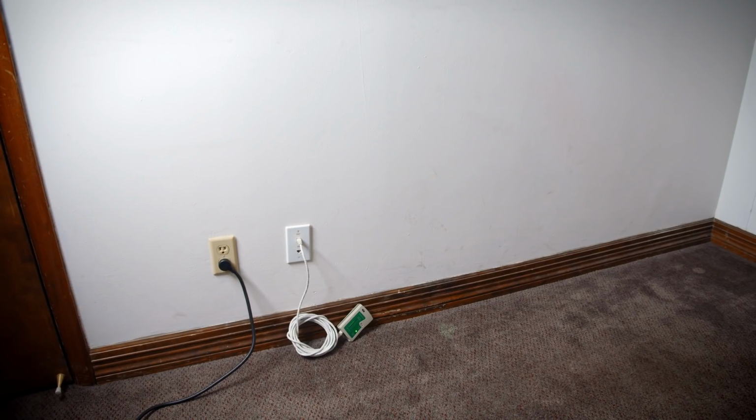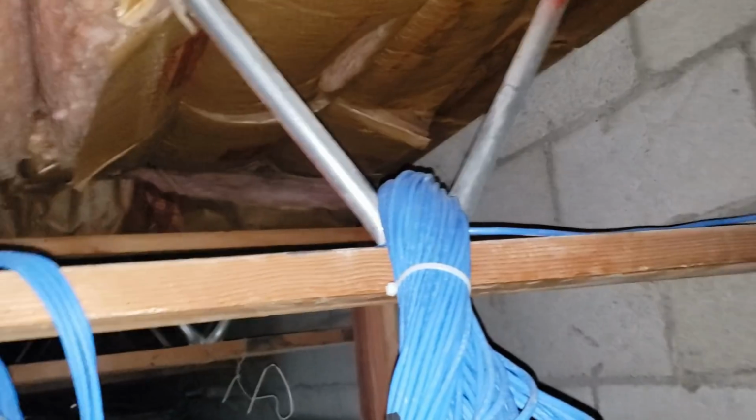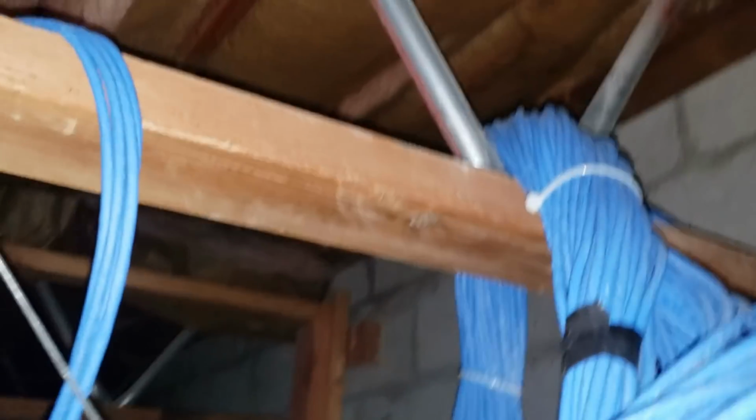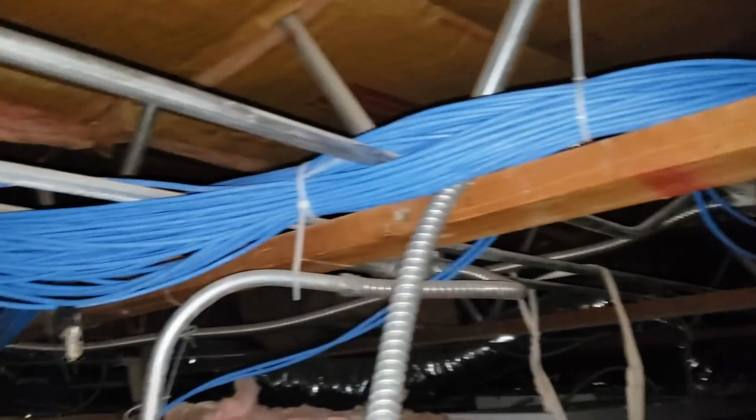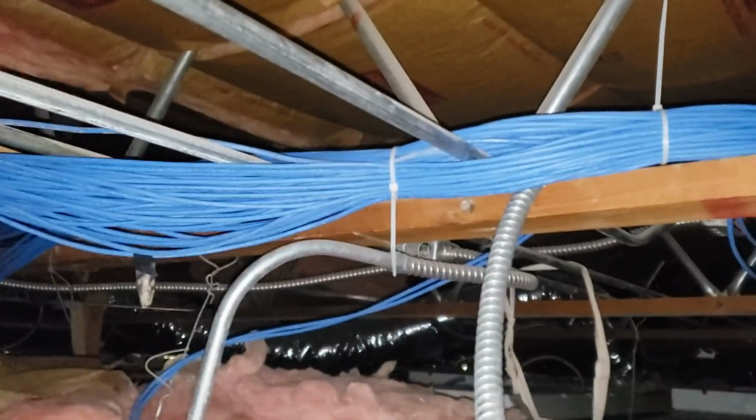Now these are all zip tied, so that's a slight issue. Let me grab the ladder and see what they look like up there. Okay, so getting up in here, I can already see that these are trunked, and I probably won't be able to unbundle those. That's unfortunate.